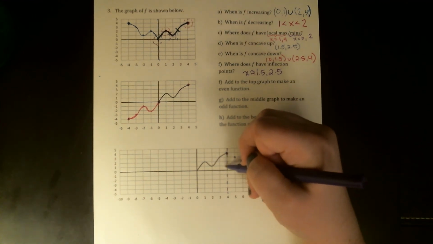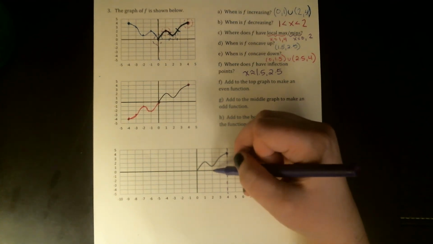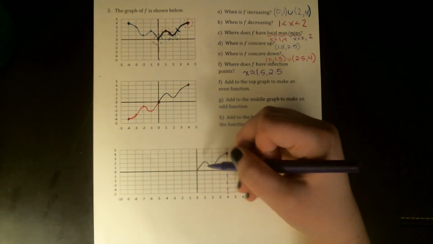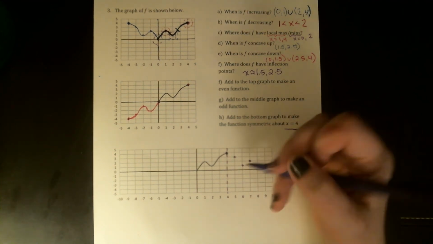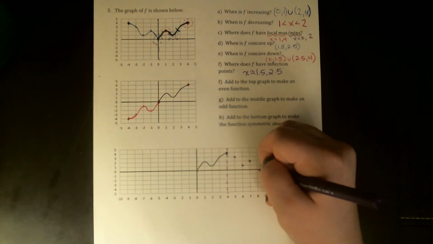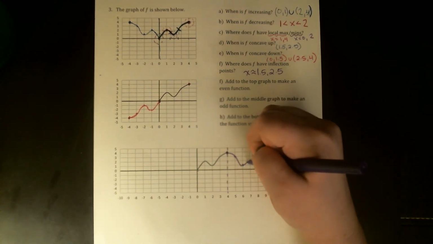So basically you want to go equal distance out and have a corresponding point. This one out here at (1, 2), so it's 3 out. So we go 1, 2, 3 out, should have a y-coordinate of 2. And then if we had 4 out, we have a y-coordinate of 0. So something like this.